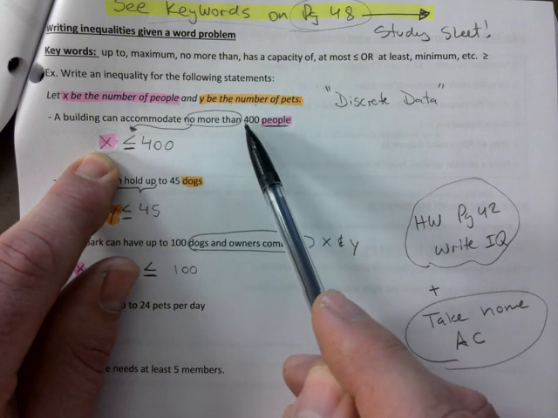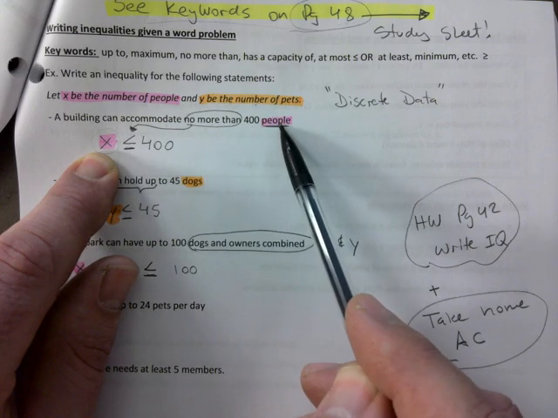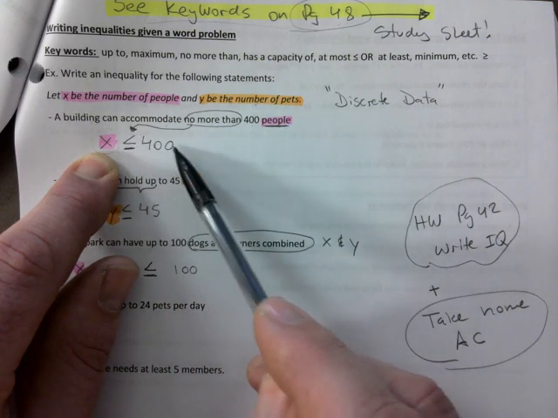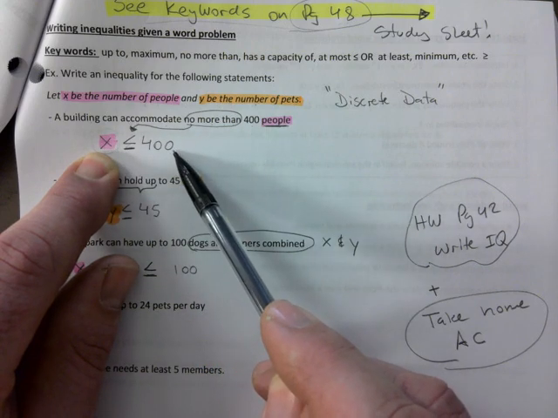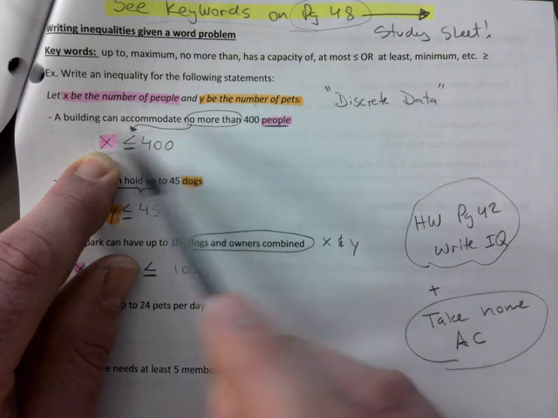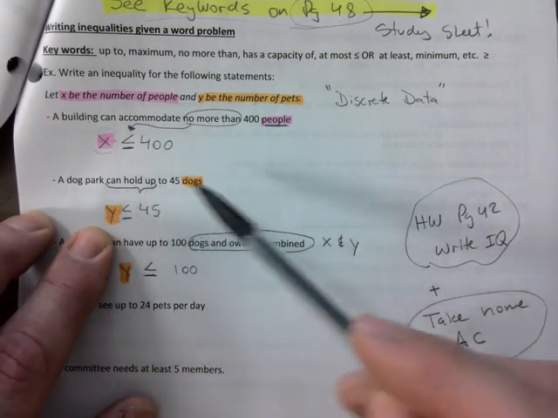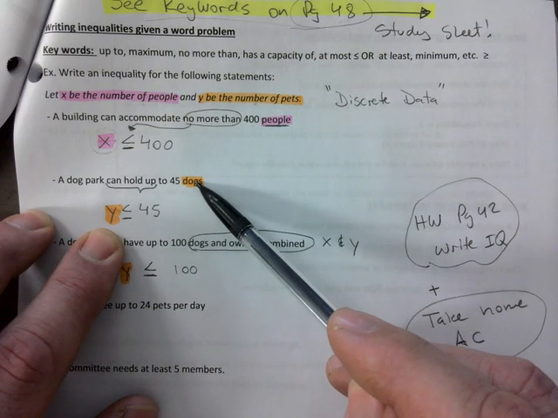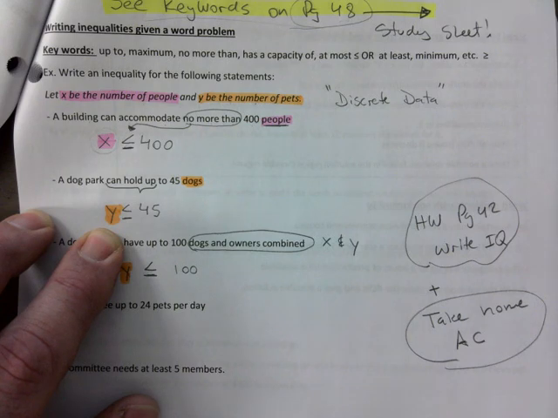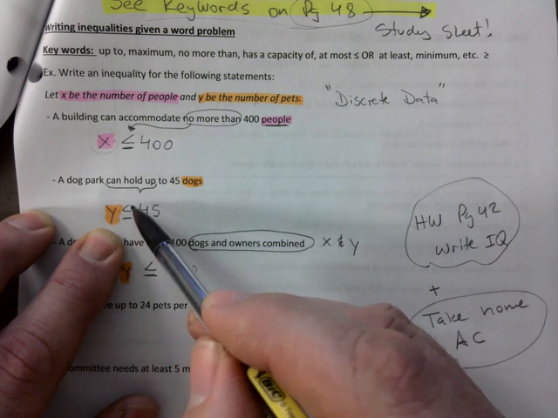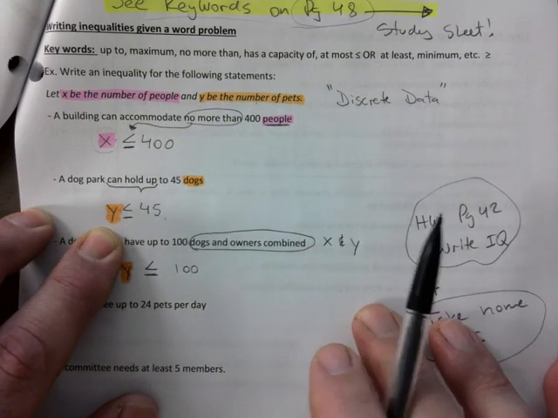We were told a scenario where we weren't allowed to have more than 400 people in the building. So this is how you would make that statement, because we're coming up with a restriction. We're saying that anything above it is going to make this thing false. And then the next one, a dog park could hold up to 45 dogs. It's specifically dogs, not people. So Y is less than or equal to 45. That would make this restriction happen.